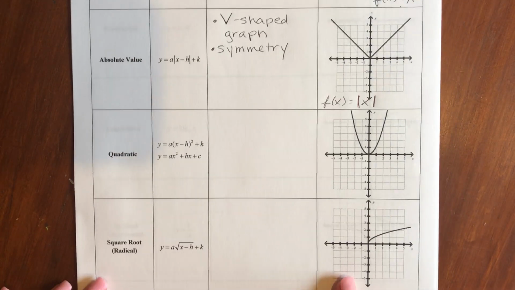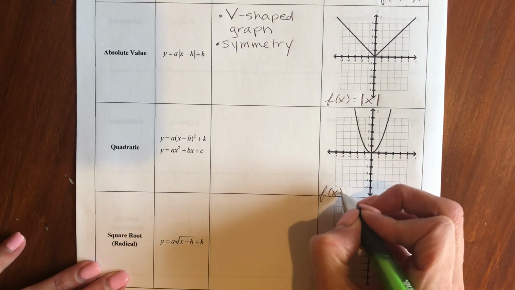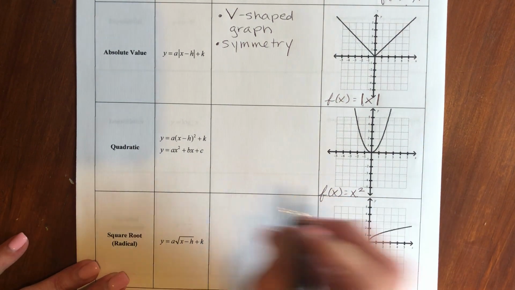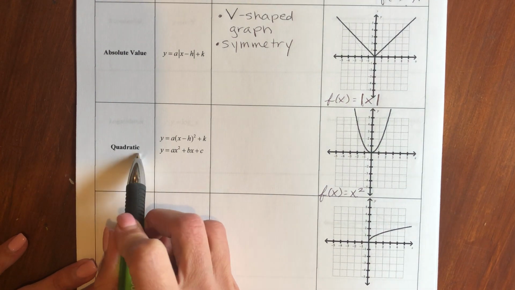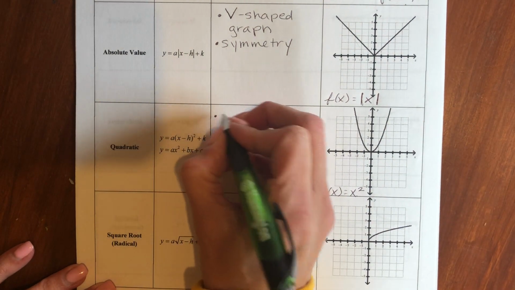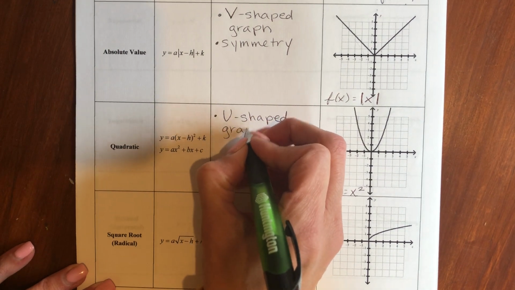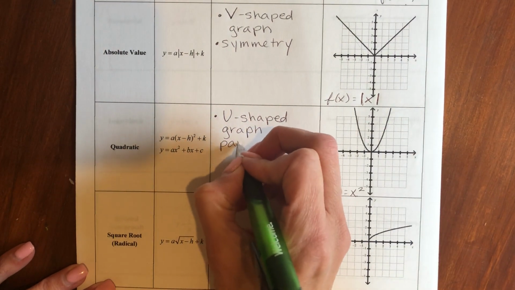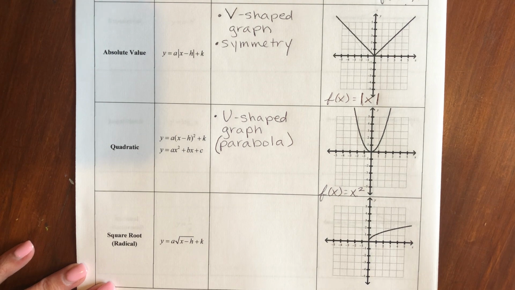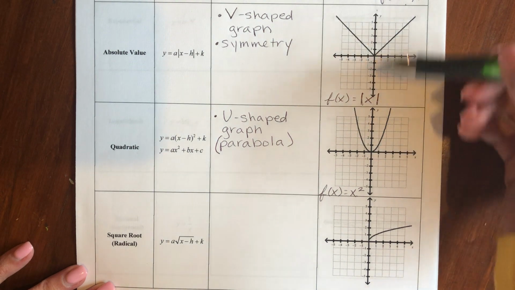All right, the next one, quadratic. This is f of x equals x squared. So if you see that x squared here, that's your cue. It's going to be a quadratic. A quadratic function makes this U shape. It has a U-shaped graph, and that U-shaped graph is called a parabola. Okay, that's another term you should be familiar with. And just like the absolute value, this also has the symmetry.